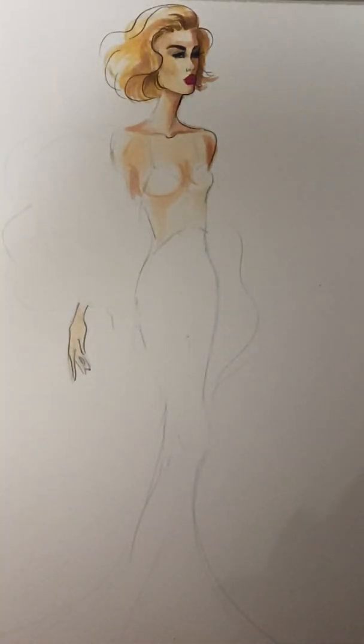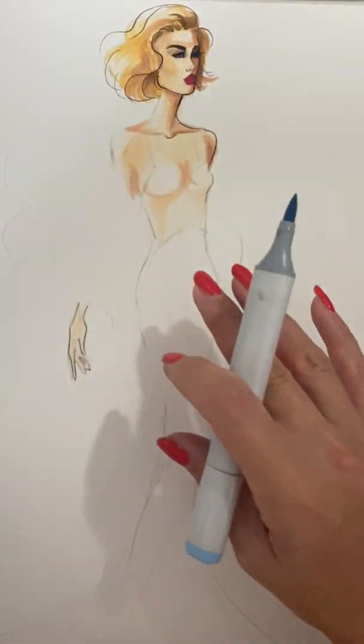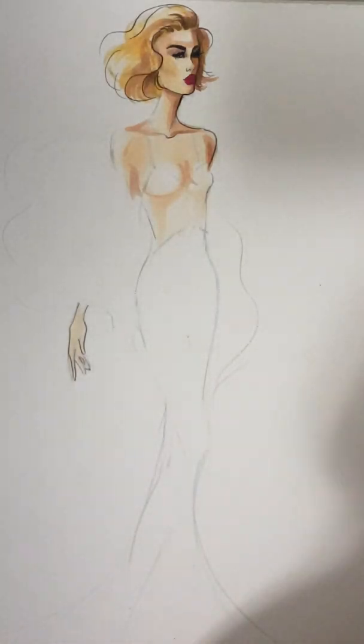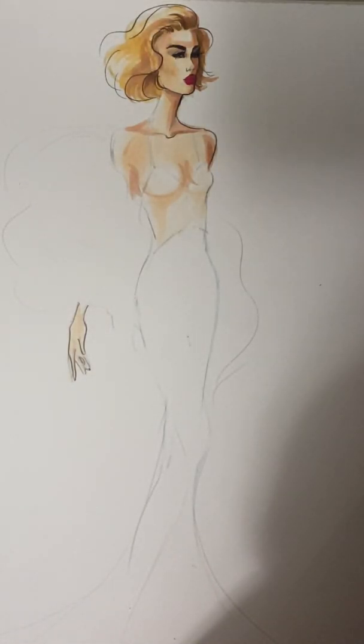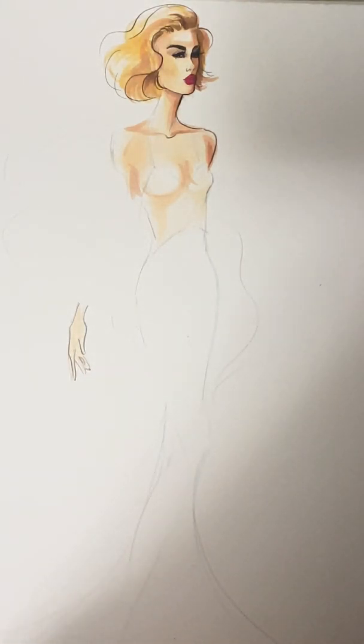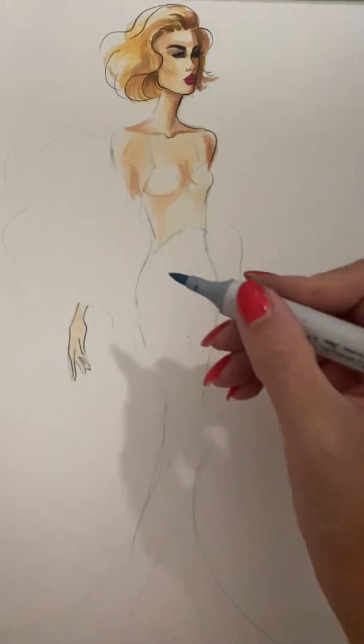So I'm gonna try to do all with blue tones, and for that I'm gonna have this monochromatic, a little bit like 30s inspired look.